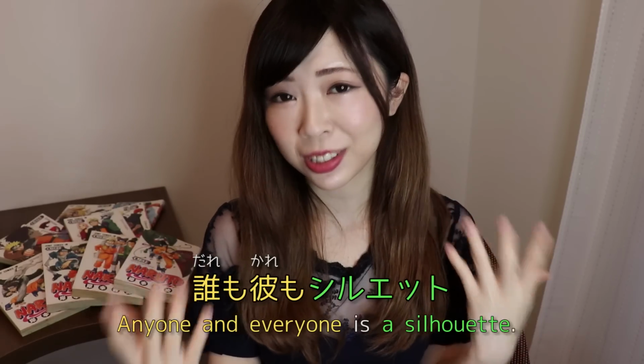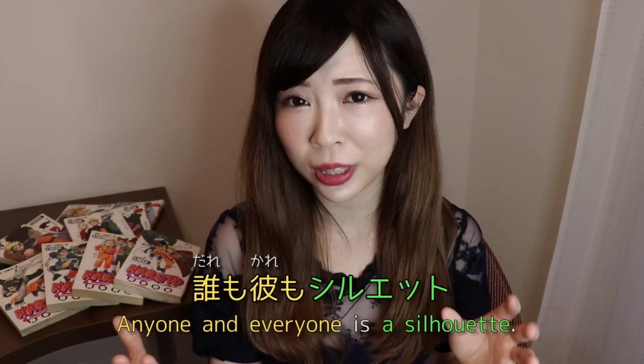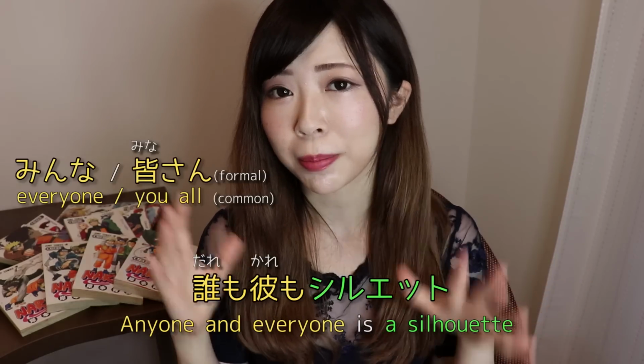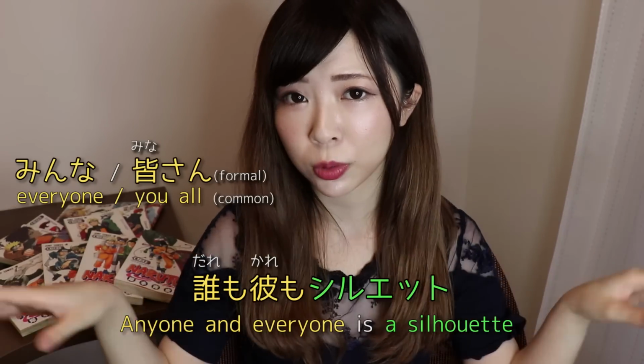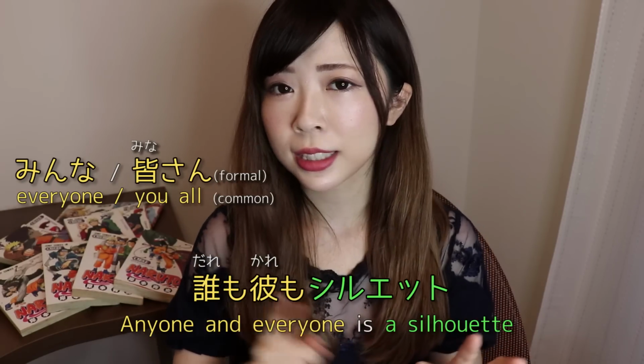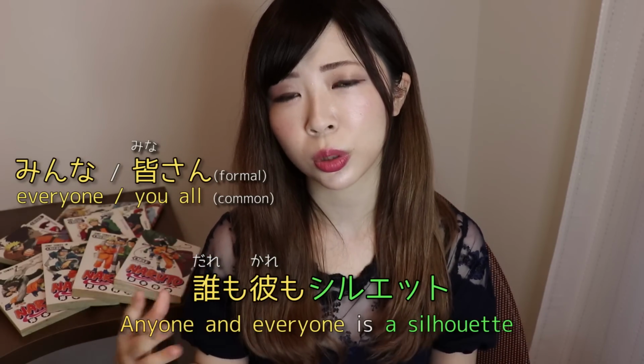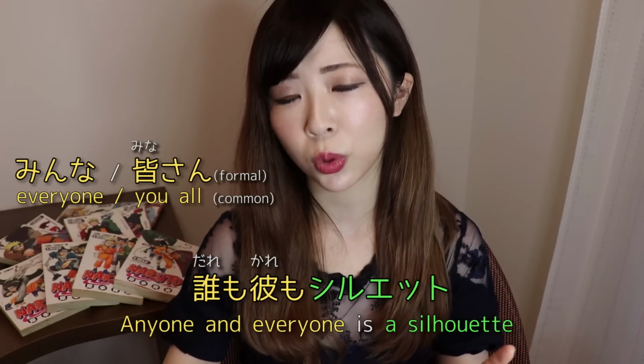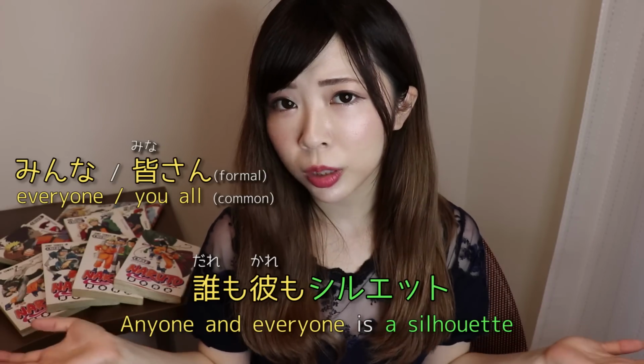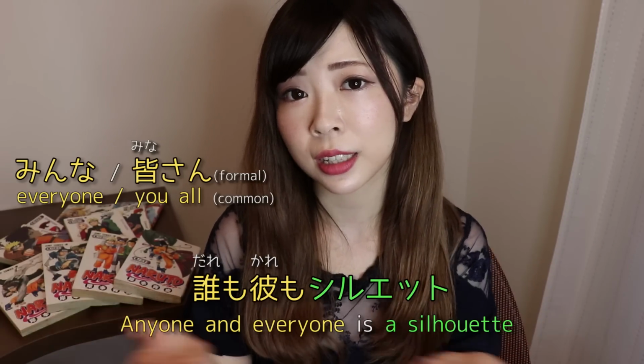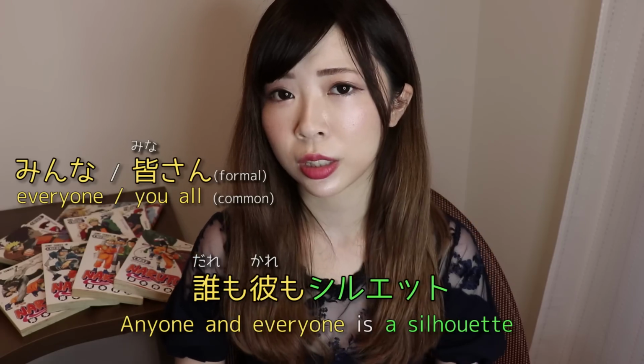Again, this is a song, so it's using a poetic word. Normally we just say みんな when we want to say everyone. We also have the word 皆さん, but that's only used when you're talking very politely and formally. Maybe at a workplace you might call people 皆さん, but normally we just say みんな.